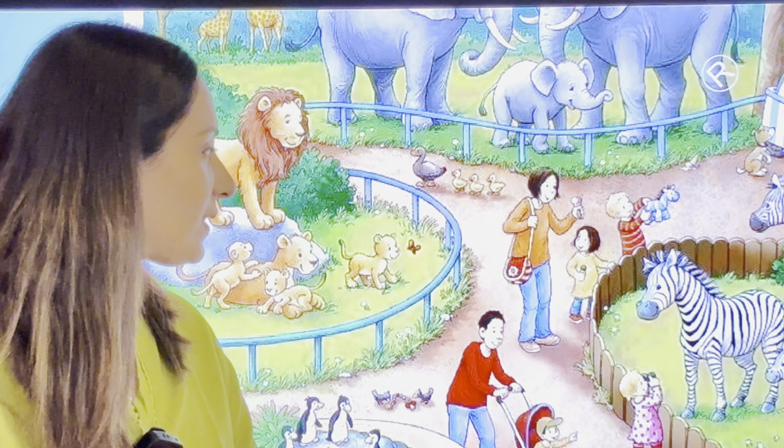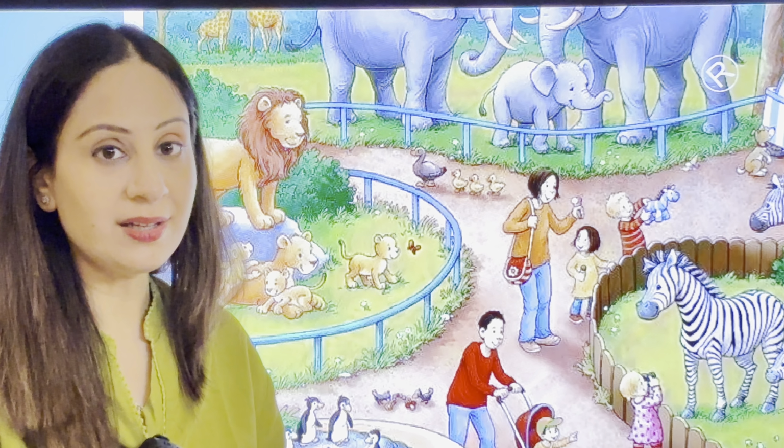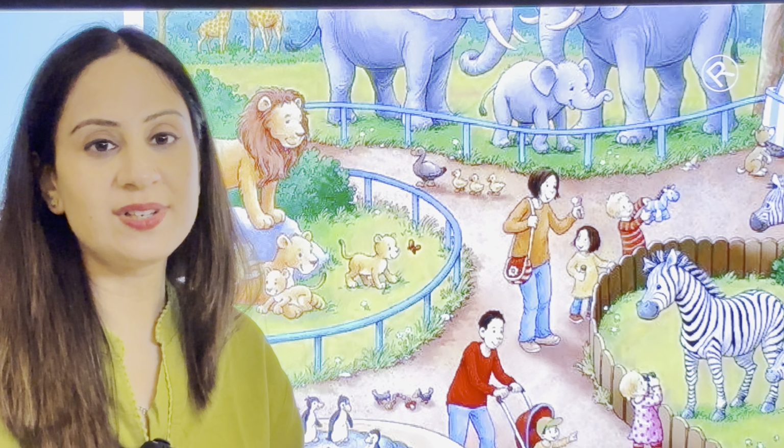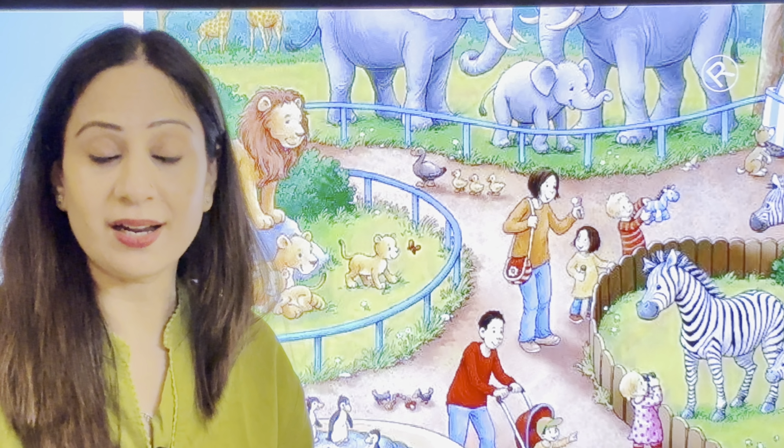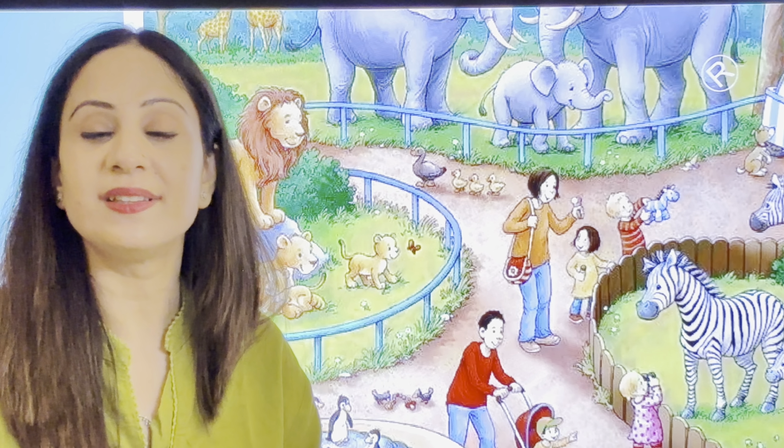Next one, you can also see that there is a duck, and behind the duck there are three ducklings. They are moving with the duck. So that's called the duckling. The baby duck is called the duckling.